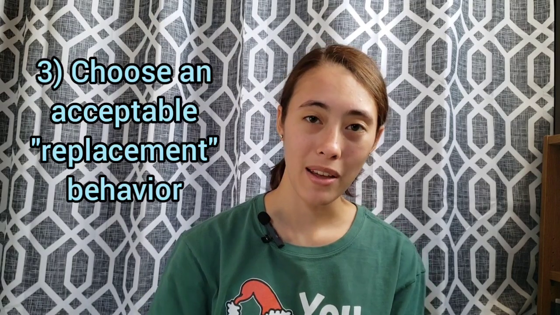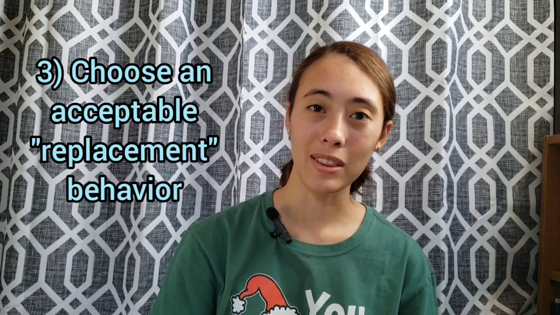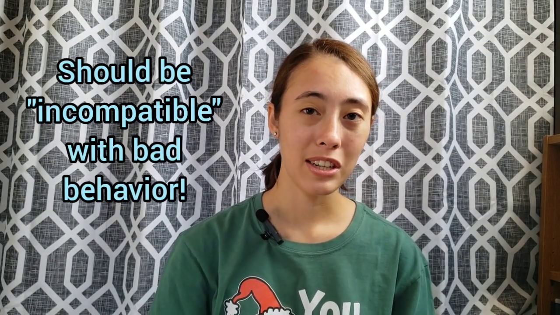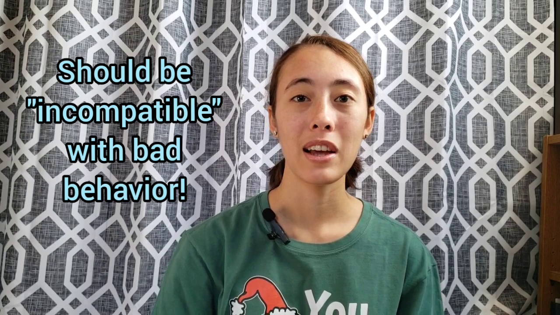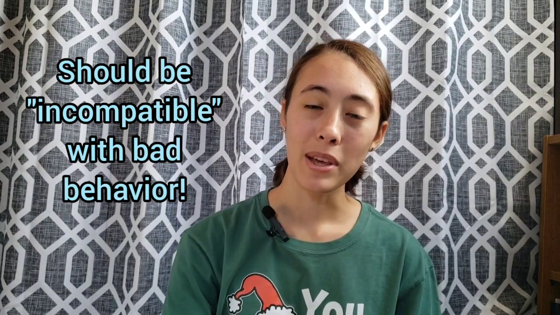Step 3 is that you're going to identify a good behavior to replace the bad behavior. And we talked about this, right? So it has to be incompatible if you're using the DRI method. It has to be impossible for your dog to do this behavior and the bad behavior at the same time. Also, just a tip, the good behavior should be easier for your dog to do than the bad behavior.